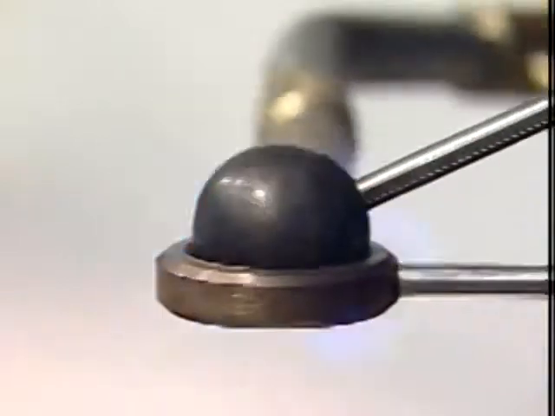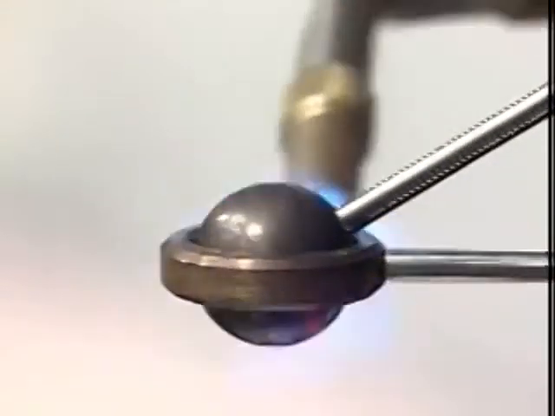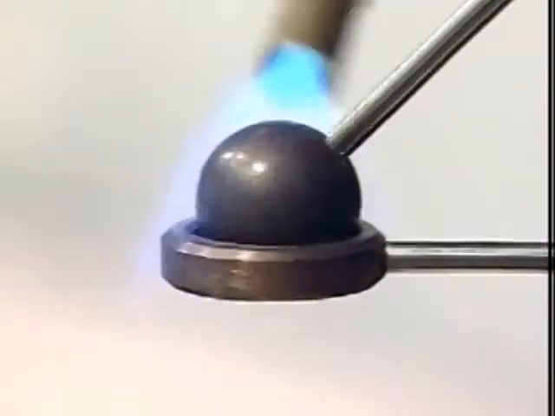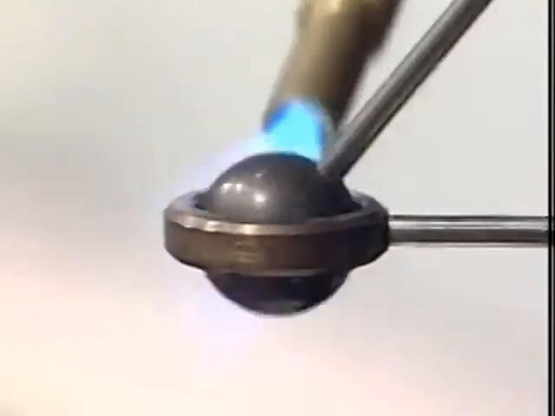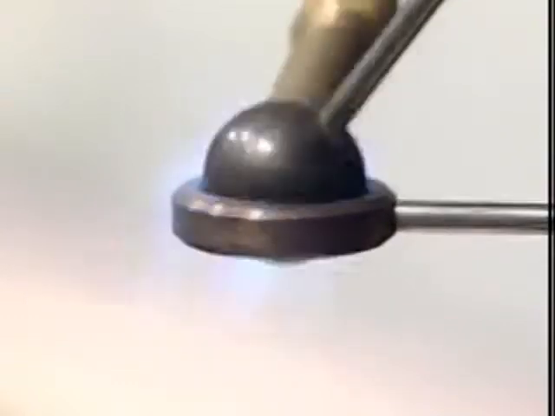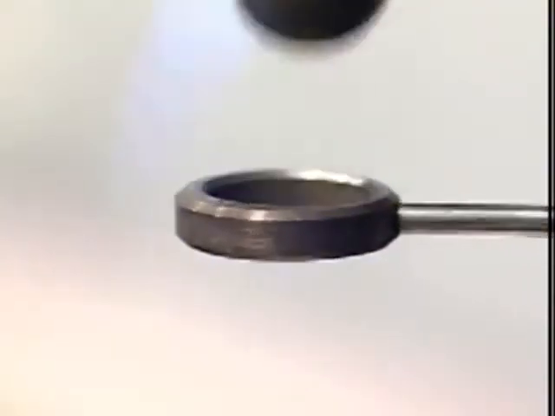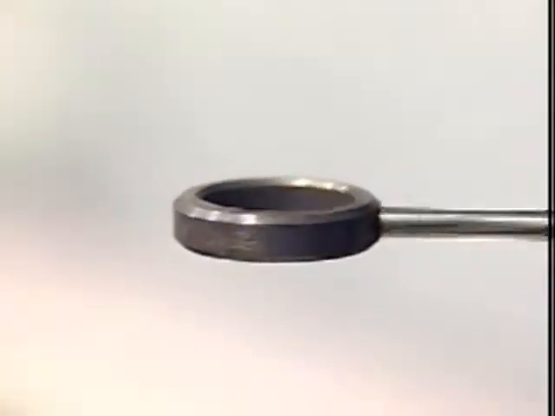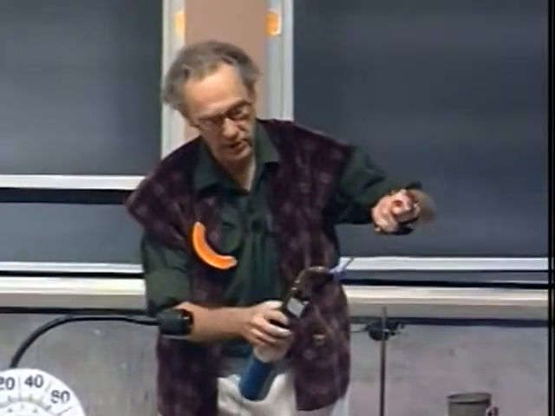So they both expand. Since it's both brass, there is no differential expansion like with bimetals. And no matter what you do, it will always be able to go through. It's only when I heat the ball and not the ring that you get the effect that it won't get through. It may actually get through now, still get through, yeah.